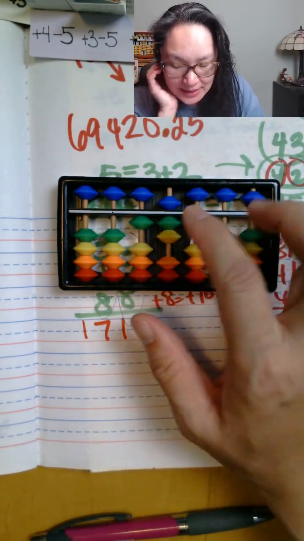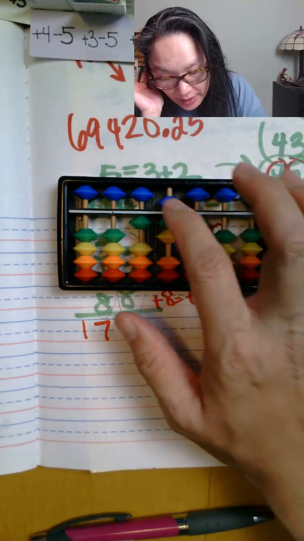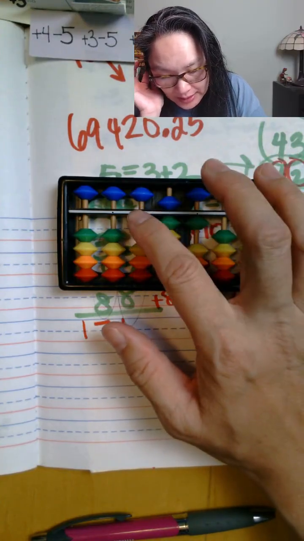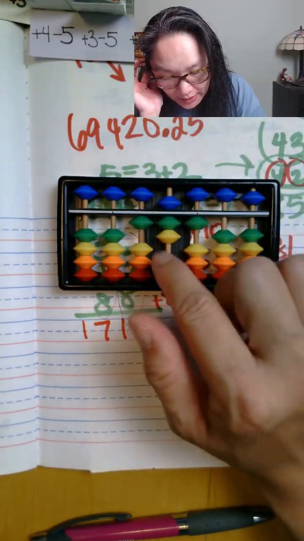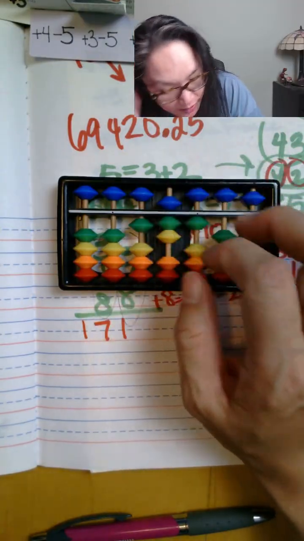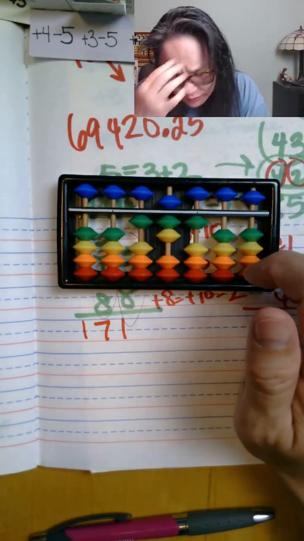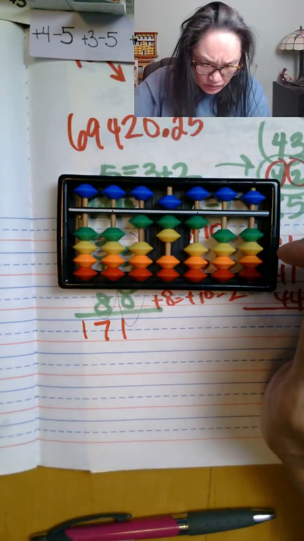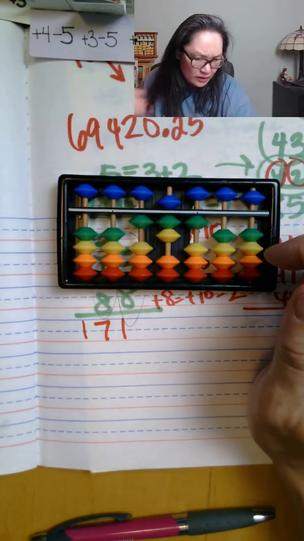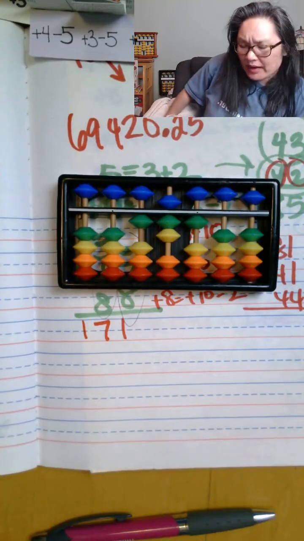But yeah, that's the thing, understanding how to read it, because we don't know what we're looking at. Sometimes we don't see what we want to see. But I've been teaching abacus for more than 20 years. So, let me know if you have any questions about abacus.